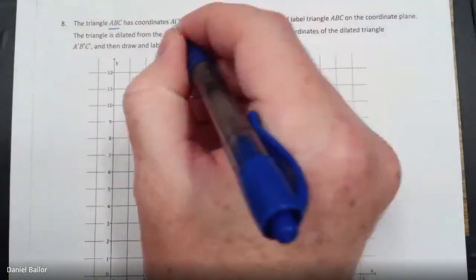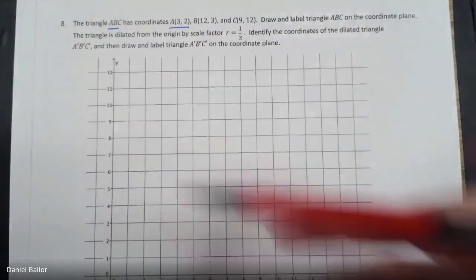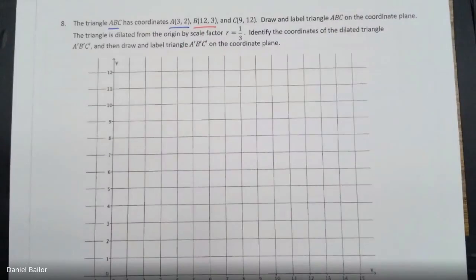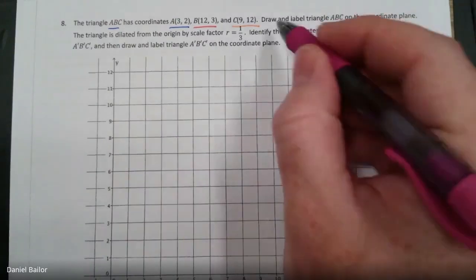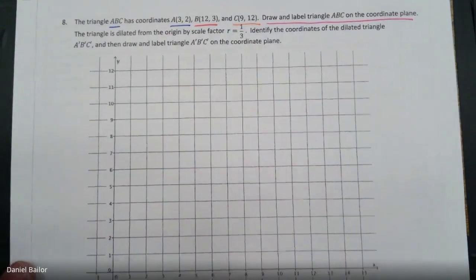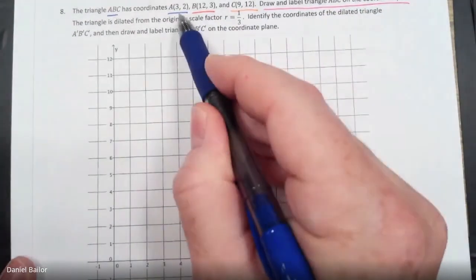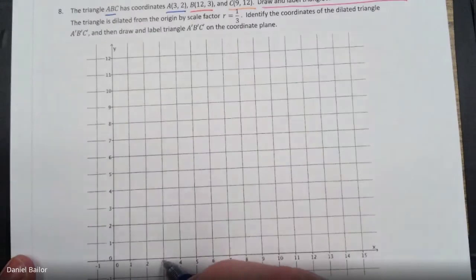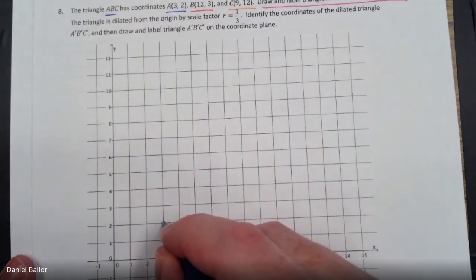has coordinates A, B, and C. First thing we need to do is draw and label triangle ABC. So let's do that. Let's take point A. It's 3, 2. So 3x, 2y. Here's A.